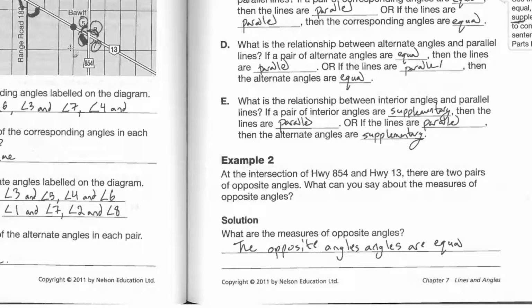So Highway 854 and Highway 13. Let me just clean it up so we have a good look at it one more time. My opposite angles, once again, are 5 and 7, and 6 and 8. So angle 5 is equal to angle 7, and angle 6 is equal to angle 8, which means the opposite angles are equal.